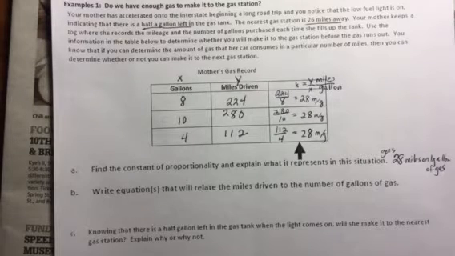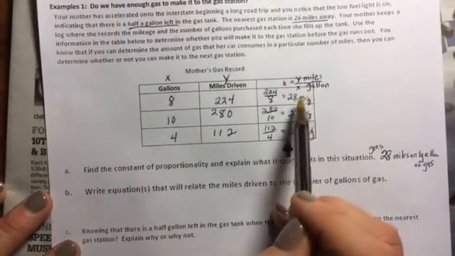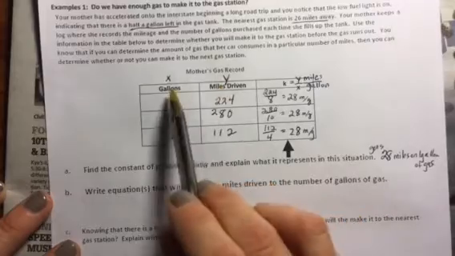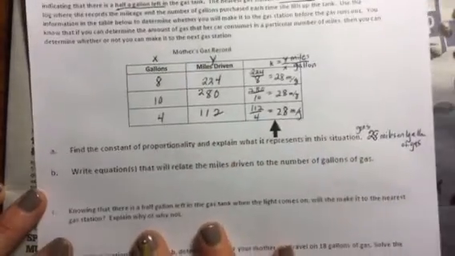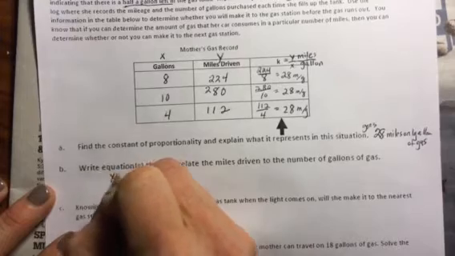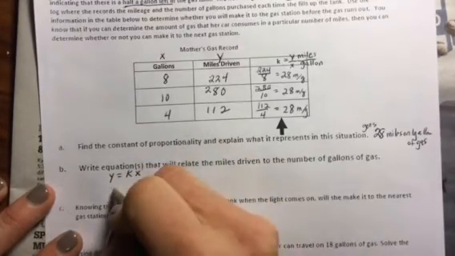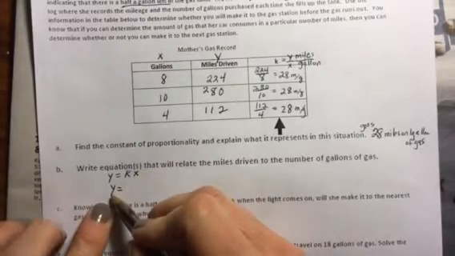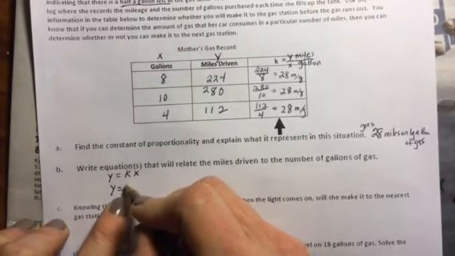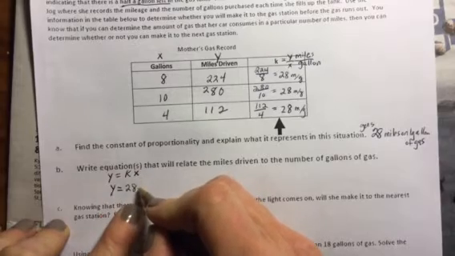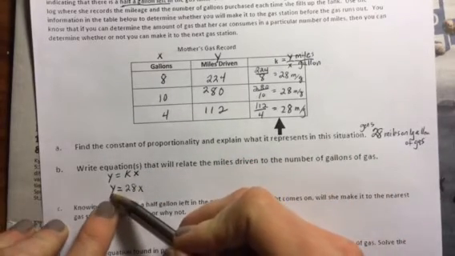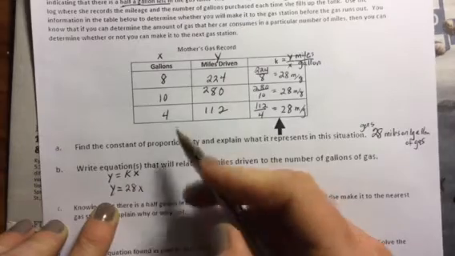All right, then the next thing, B, states write equations that will relate the miles driven to the number of gallons of gas. We already know that y is miles and x is gallons. So we can say y is equal to k times x. Whatever the dependent variable, if you take 28 times the independent variable x, you'll be able to get the dependent variable, which is miles driven.